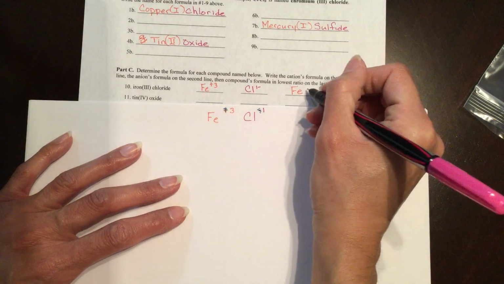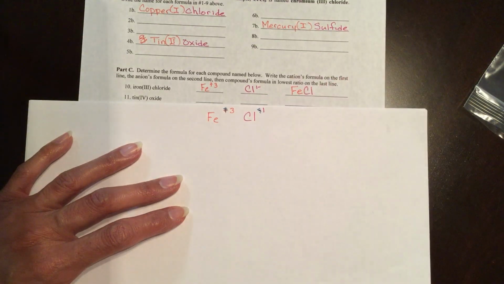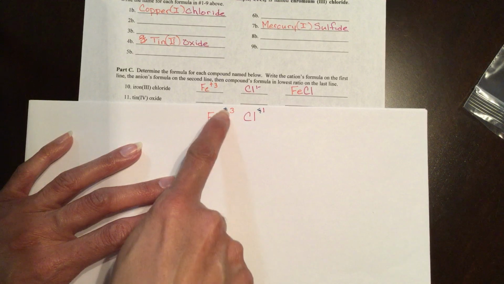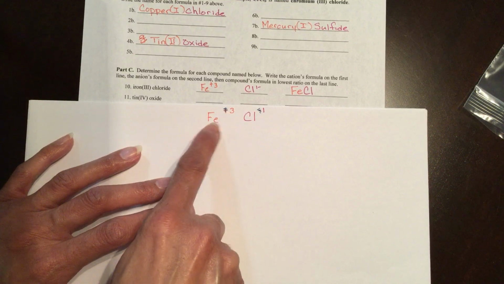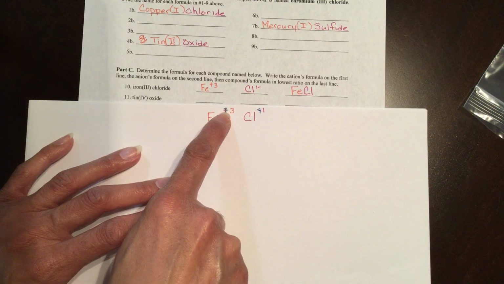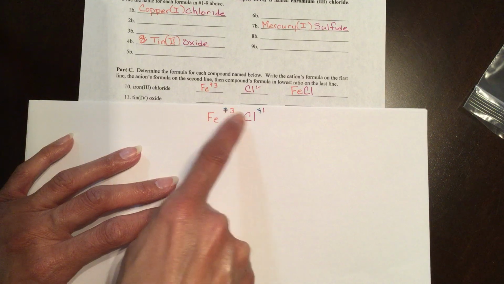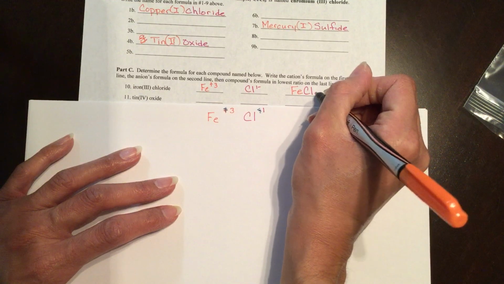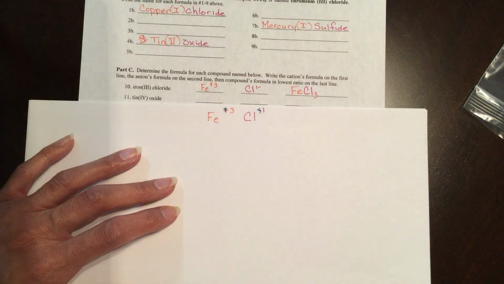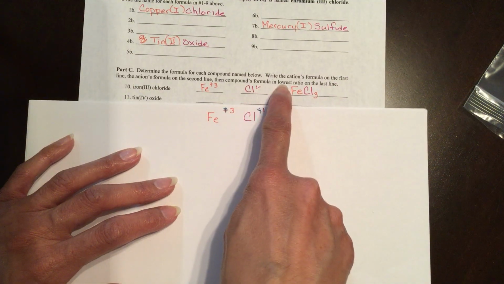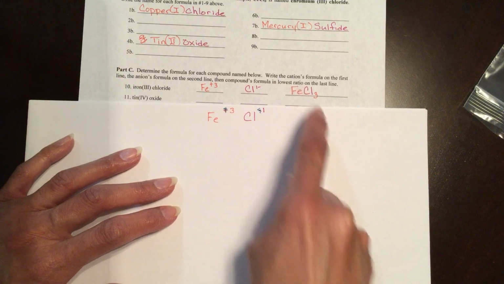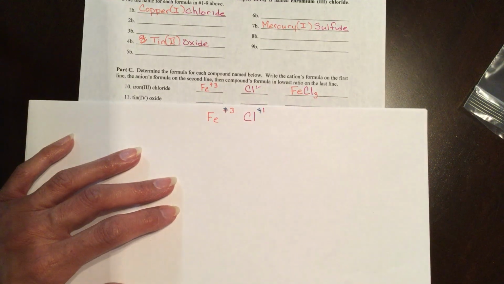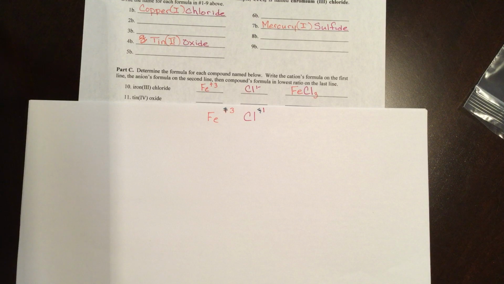So now I'm going to write down my nonmetal. The superscript, or the oxidation number without the charge, of our metal becomes the subscript of our nonmetal. It also tells you to make sure that it's the lowest ratio. So 1 and 3, that's as far as I can go. All right, let's do one more here.